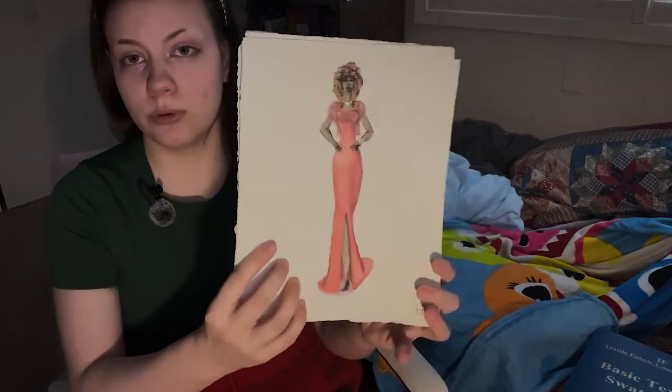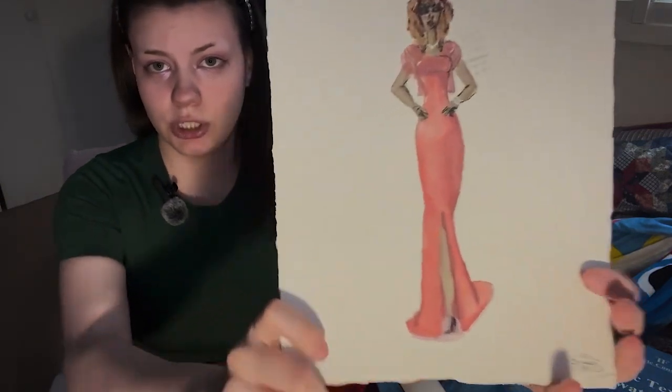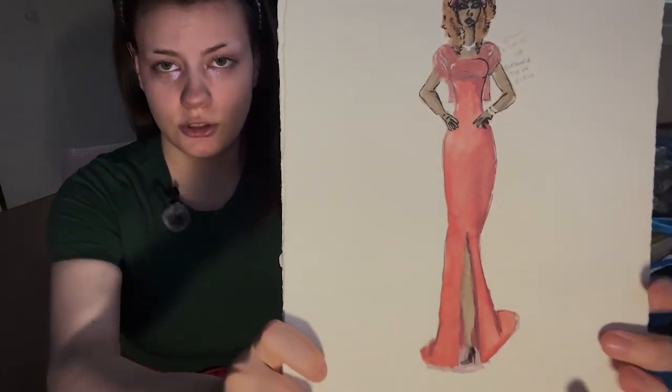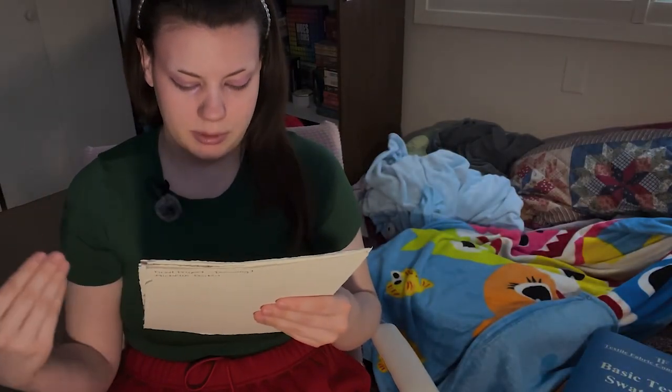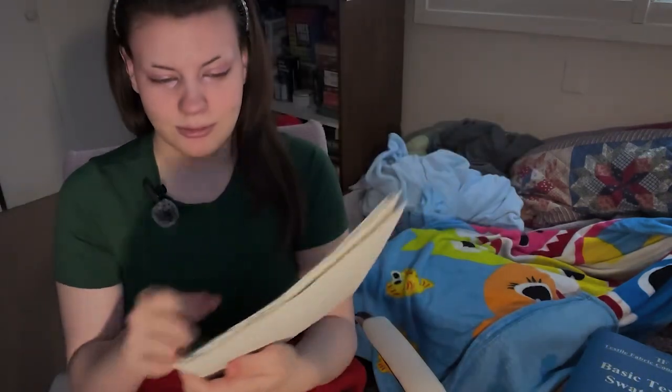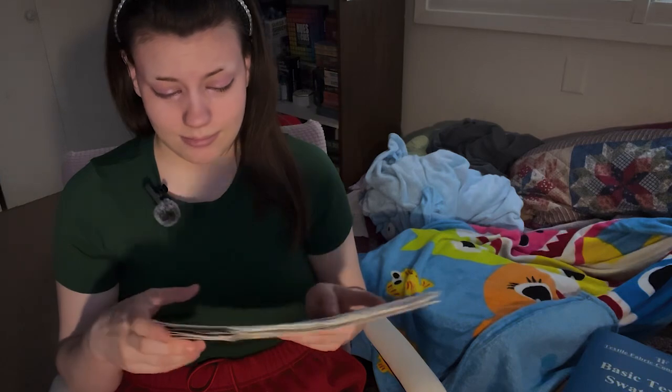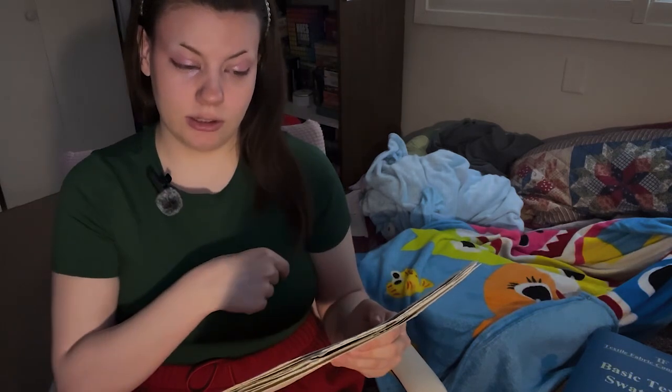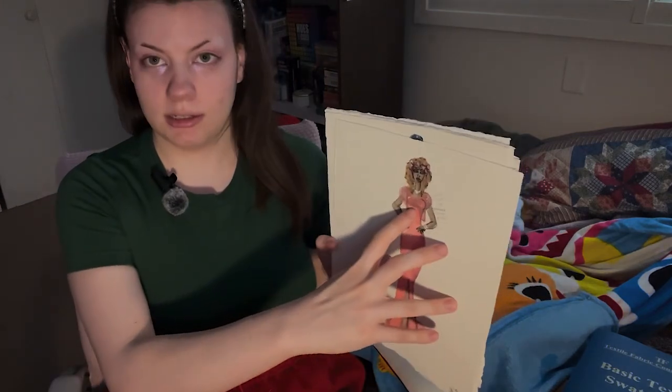Then the second one is a floor length gown with a sheer cover up, and she's got a lot of bows in her hair, and a pearl necklace and pearl bracelets and red bottoms, because I don't know. Small cover up, pleated, and then the top of the dress is pleated, is what I wrote.